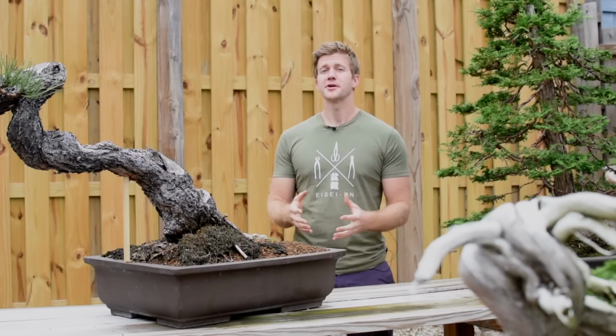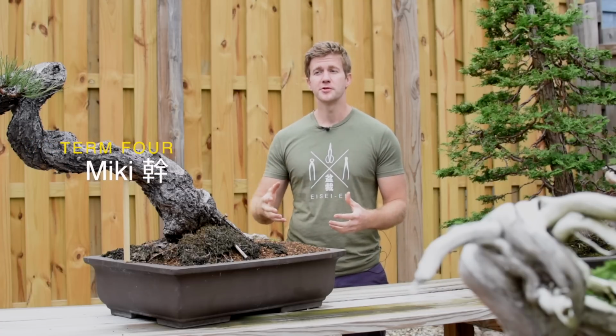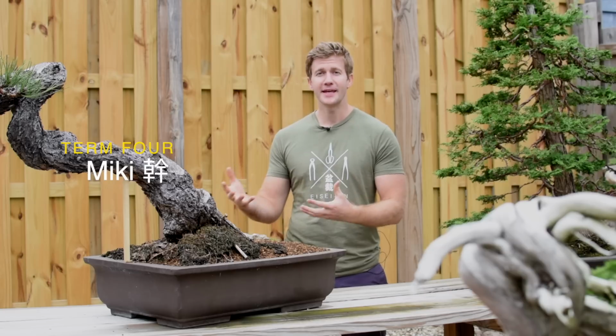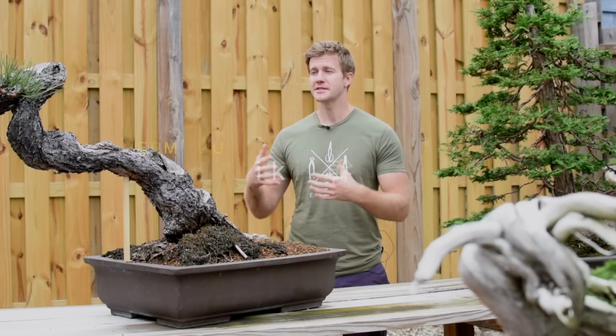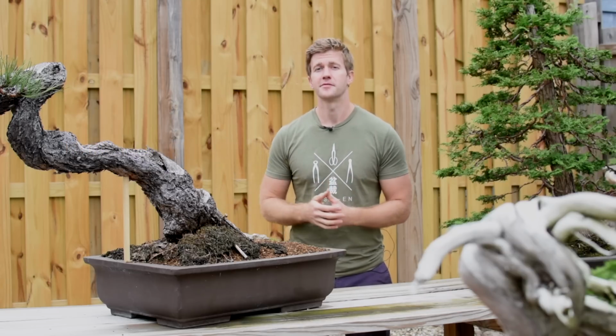This brings us to the next term, and that is miki, which refers to the trunk itself. So the tachiagari is considered a portion of the miki or a portion of the trunk, but this extends all the way up to the very apex of the tree.